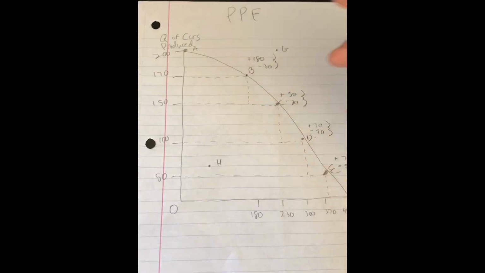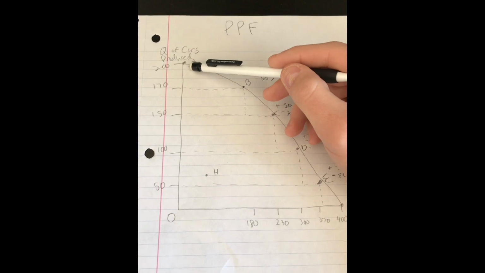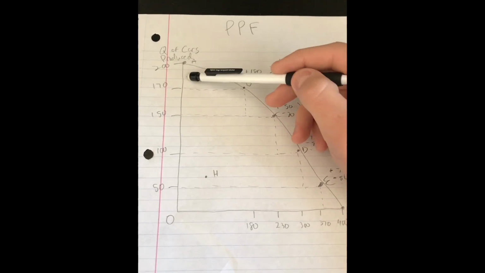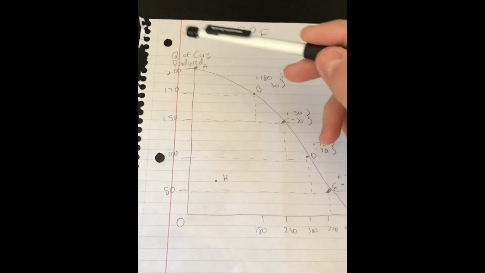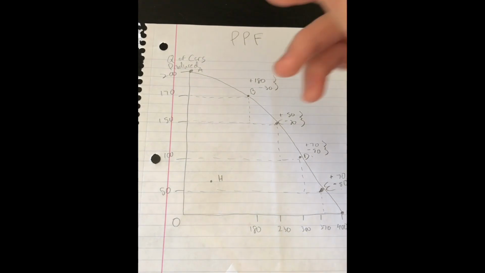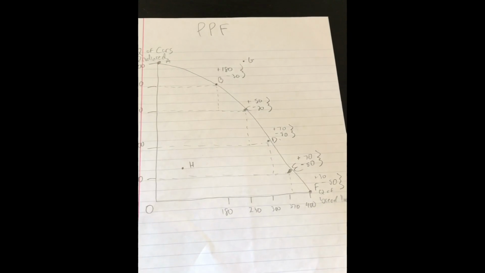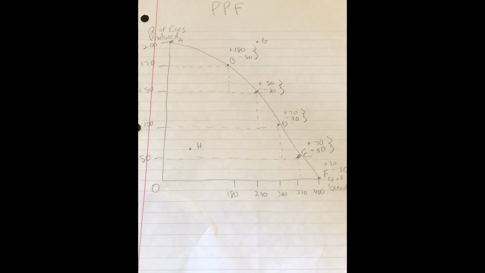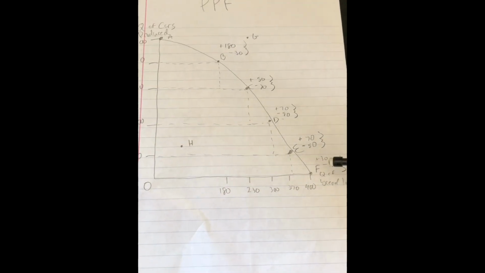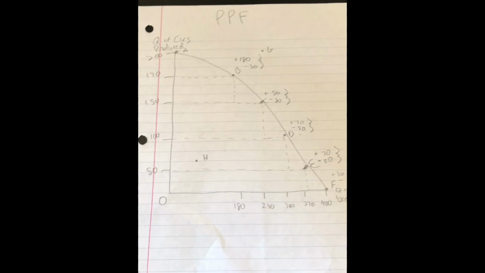Now, what are these exactly? So point A is the spot on the graph where if all of the resources are used to produce just cars, this is how many cars could be produced. So if all the resources in this fictional economy are used to create just cars, then 200 cars could be produced. If 200 cars are produced, 0 bread is produced, okay? If all the resources in the economy are used to produce just bread, 400 units of bread could be produced and 0 cars would be produced. Okay, so that's point A and that's point F.